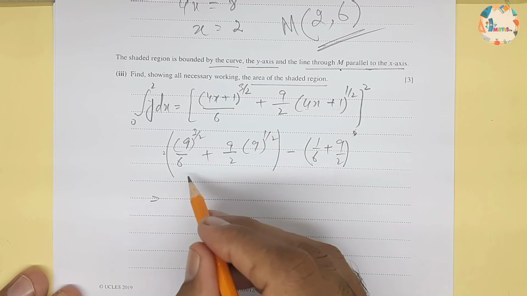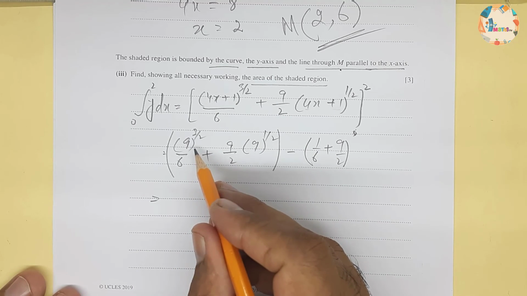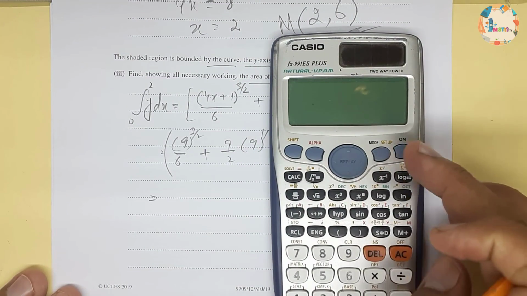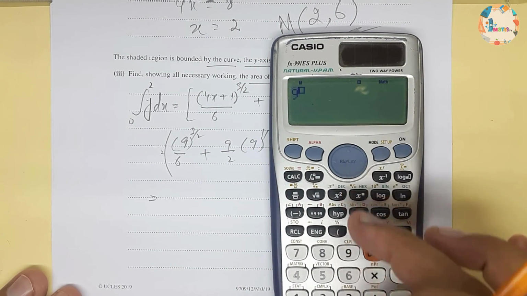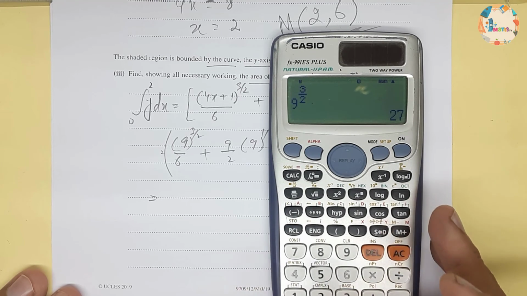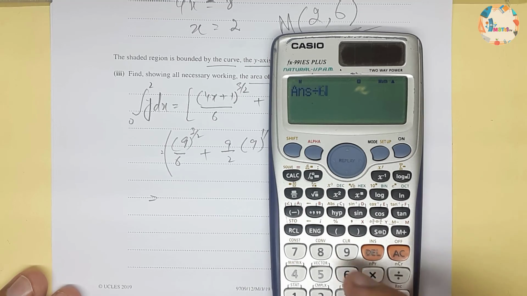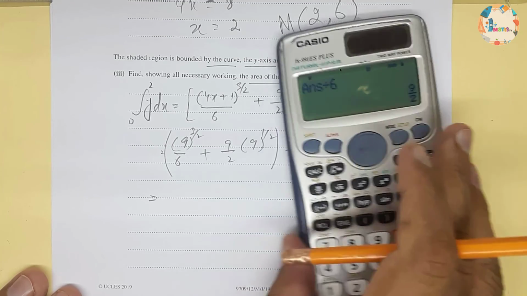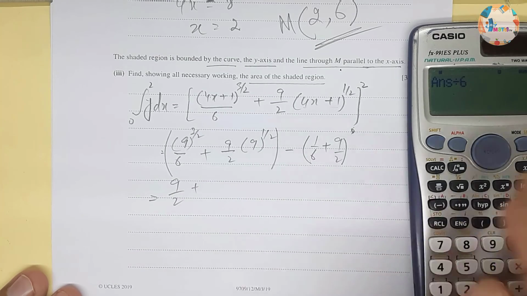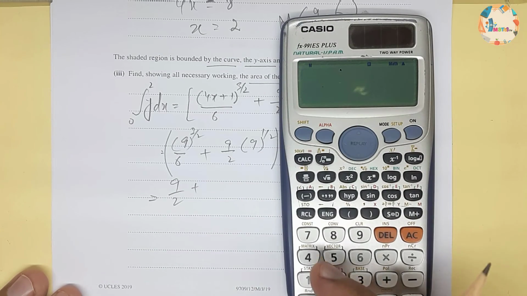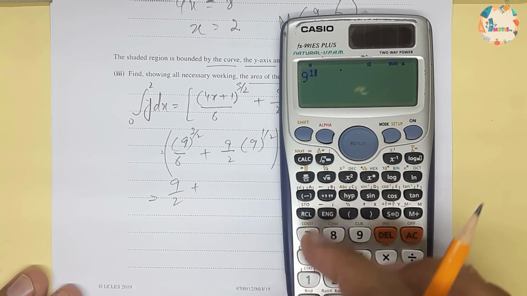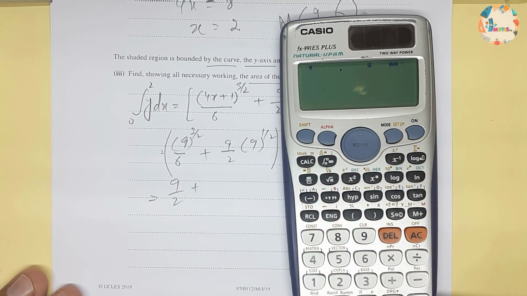So now we can write this as 9 raised to the power 3 by 2, which results in 27. 27 divided by 6 will give us 9 by 2. So this is resulting to 9 by 2, plus 9 raised to the power 1 over 2, which is basically 3.